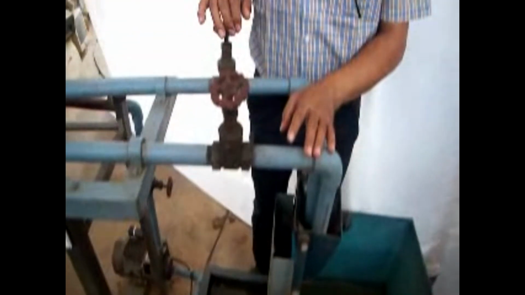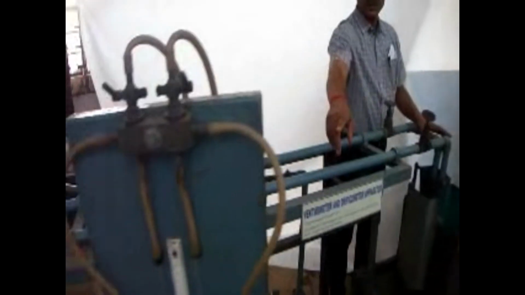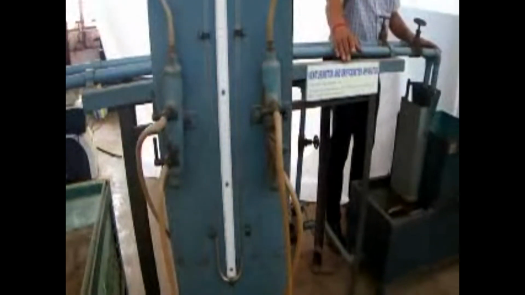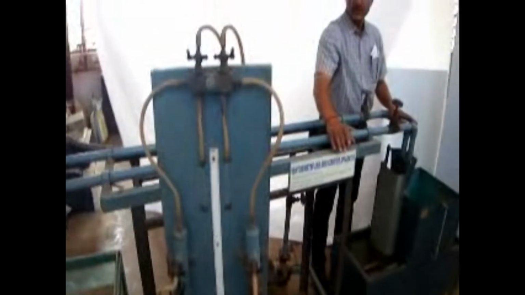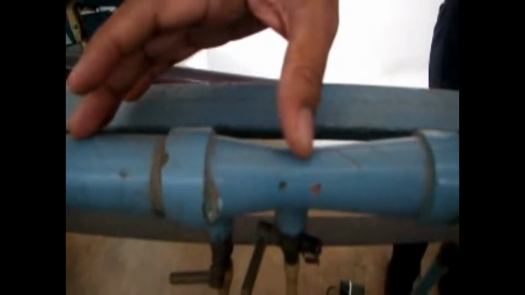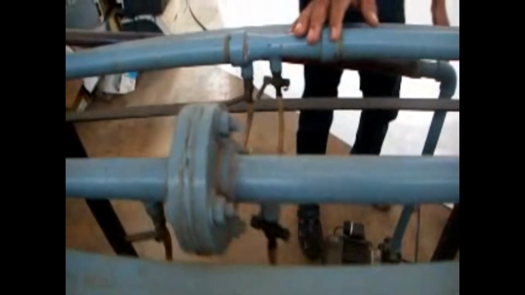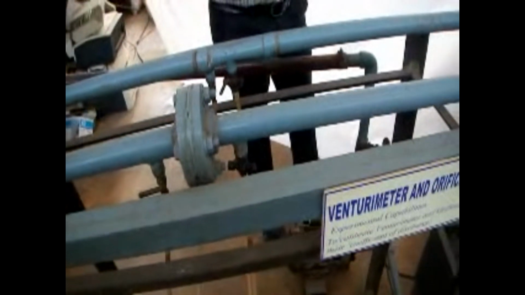So at least for 5 different discharge conditions, if we are taking the observation, we can find out the calibration curve or relationship between discharge and head difference, that is measured by using the mercury U-tube manometer here. So this mercury U-tube manometer is connected with the supply side. We are simply measuring the head difference by using the U-tube manometer. In this arrangement, we can find out the coefficient of discharge and calibration relationship.